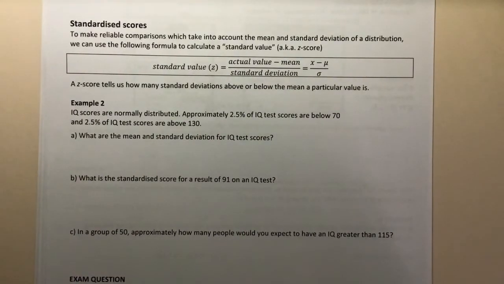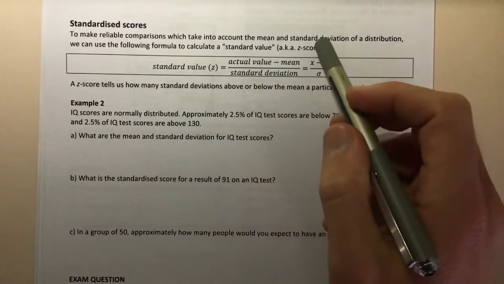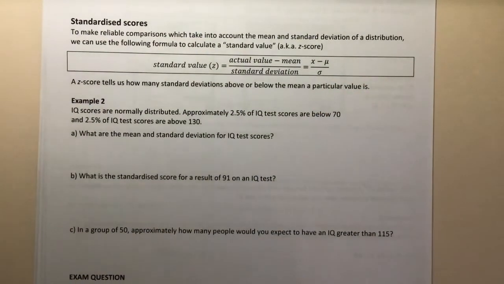If you imagined that you did a test for, say, maths, and it was a really, really hard test, so the average mark was only like 50%, but then you did a test for English and it was actually quite an easy test and the average mark was 80%, well, it wouldn't really be fair to compare one mark to the other, because the English mark should be higher because it was an easier test. So standardized scores take into account what the average is and also what the standard deviation is, so that you can make more fair and reliable comparisons.